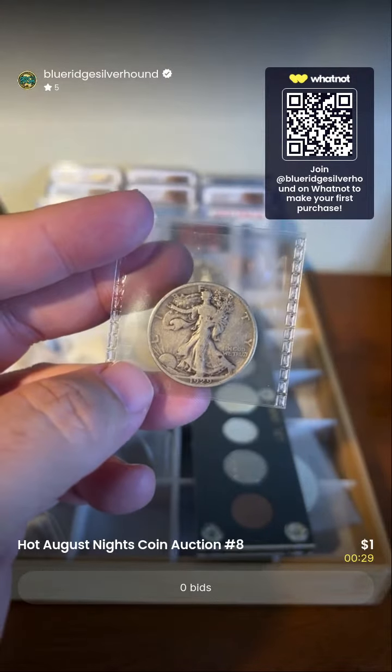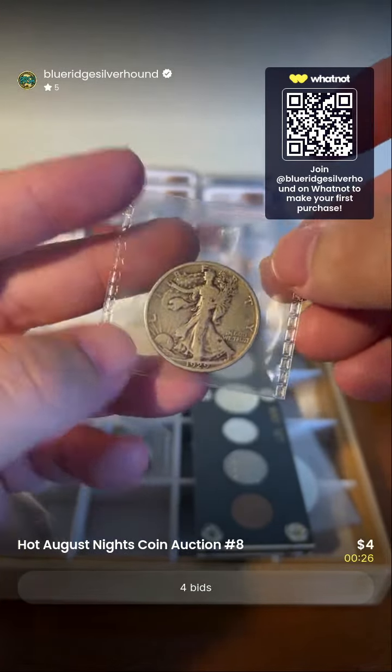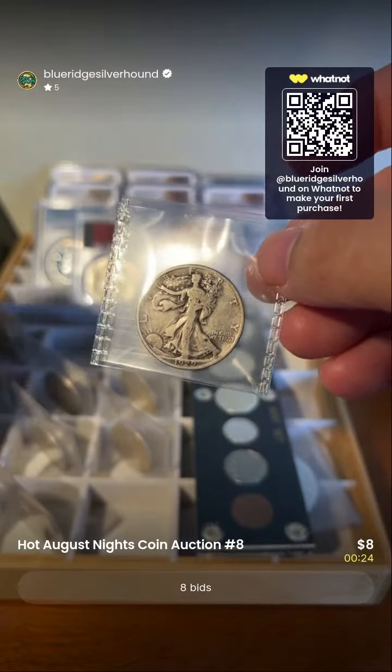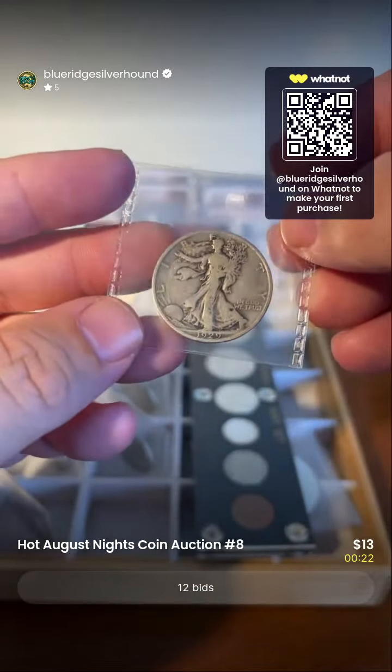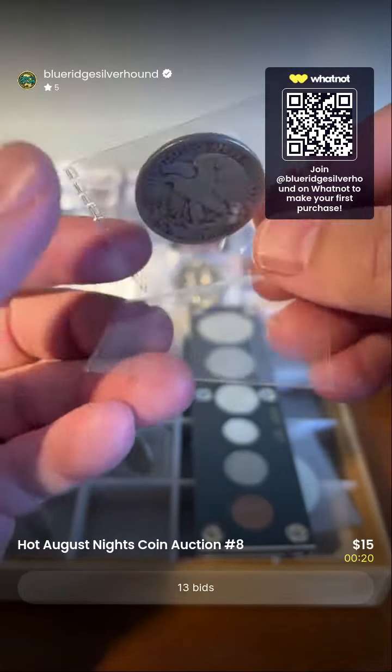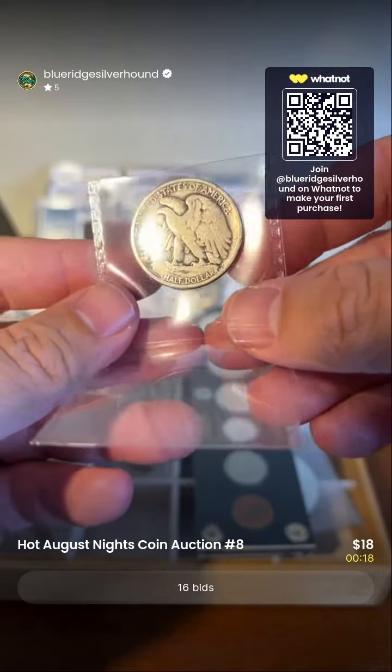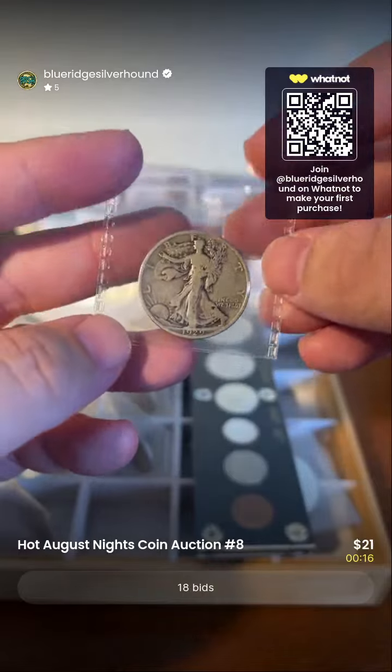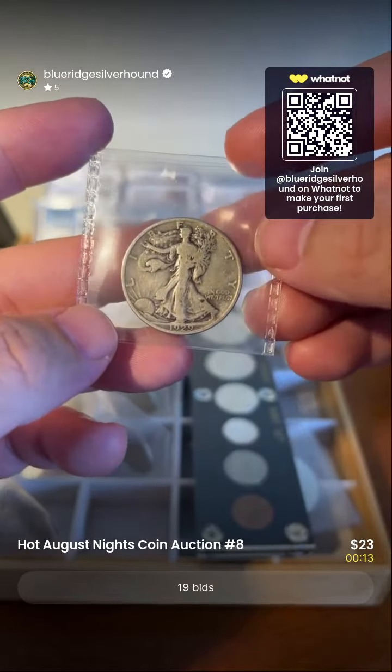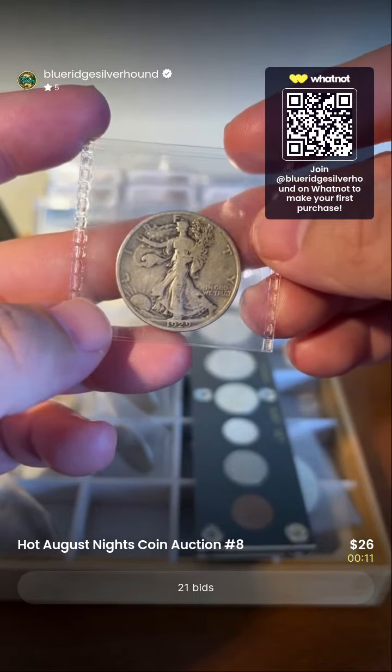And there you go, folks. 29D, tough one. Again, low end fine 12. 29s are generally a lot weaker struck.